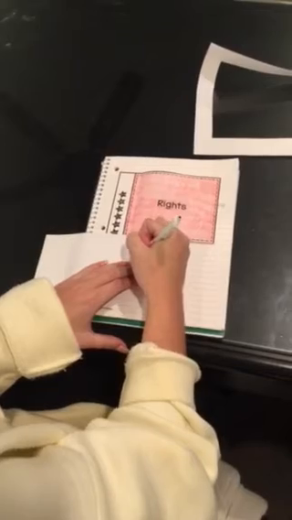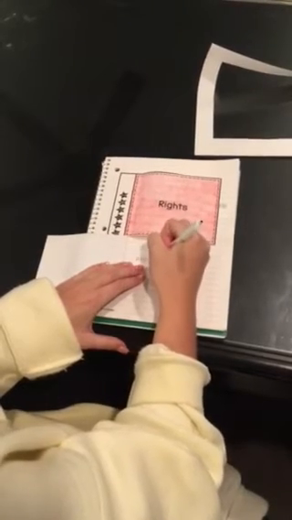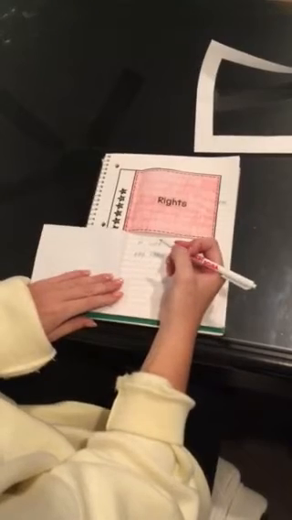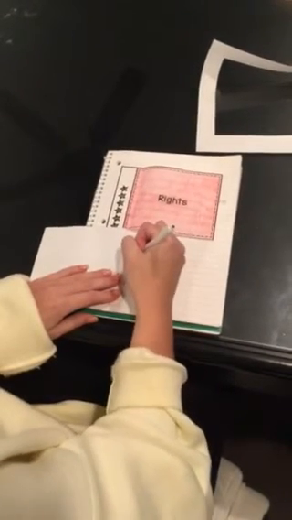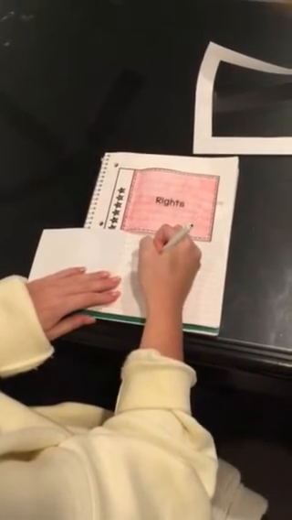The second responsibility, we also have a responsibility to pay taxes. So we're going to write pay taxes as one of our responsibilities as a Missouri citizen. And our last one, it is also our responsibility to obey laws. Laws keep us safe and help us get along with one another. So our last one that we are going to write is, it is our responsibility to obey laws.